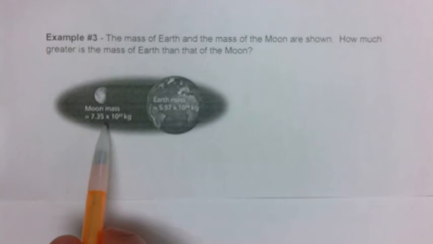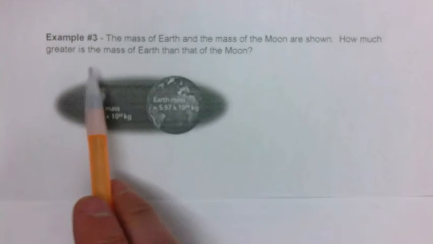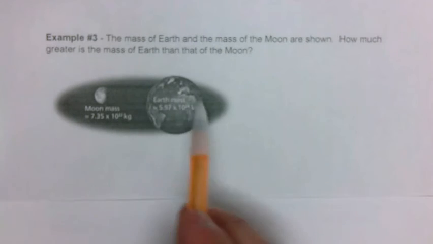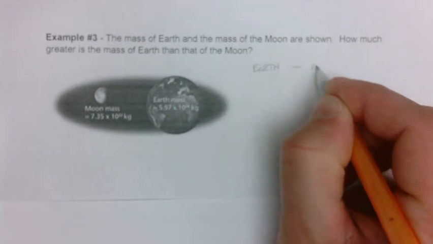In example 3, we're told that the mass of Earth and the mass of Moon are shown below. The Moon is 7 and 35 hundredths times 10 to the 22nd kilograms. Earth's mass is 5 and 97 hundredths times 10 to the 24th kilograms. These are approximate masses. How much greater is the mass of Earth than that of the Moon? So the Earth's mass, how much bigger is it than the mass of the Moon? So we're going to do the Earth minus the Moon to figure out how much larger the Earth's mass is compared to that of the Moon.